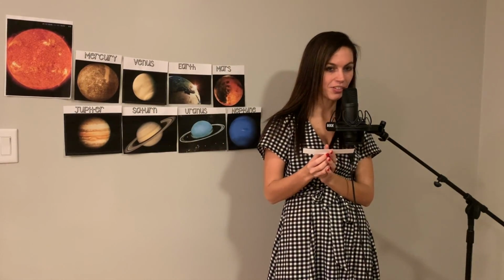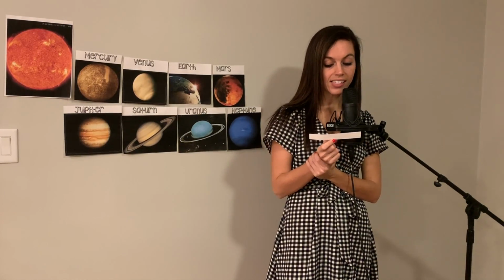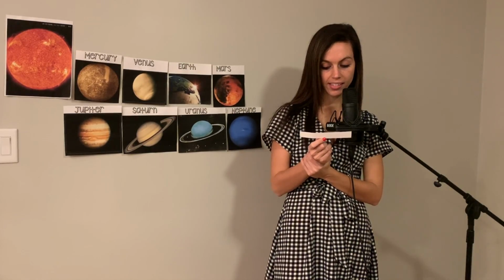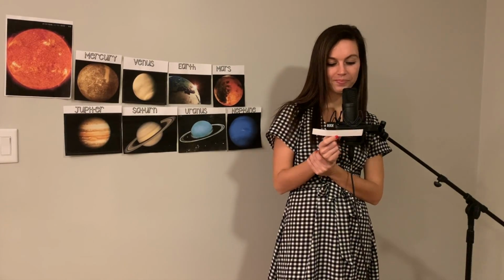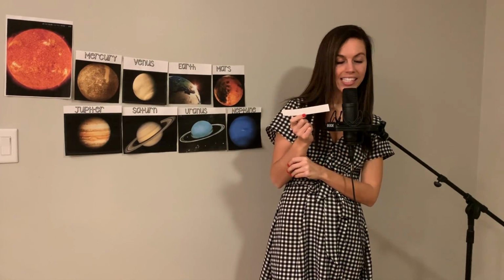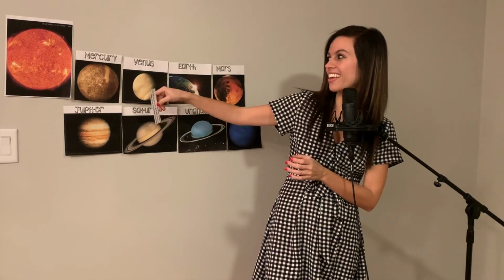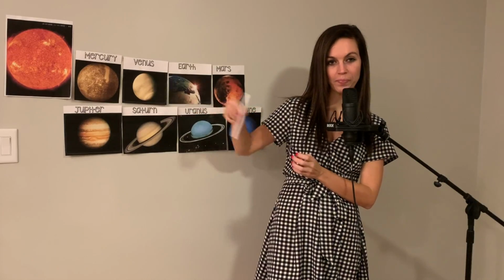Right. Our last clue. So try your hardest on this one. This is the hottest planet in our solar system. It's Earth's sister planet, as it is similar in size, mass, composition, and gravity. Yes. It's not Earth, it's Earth's sister planet. Yes, it is Venus. Very nice job.